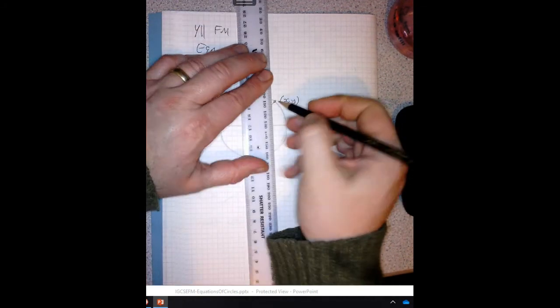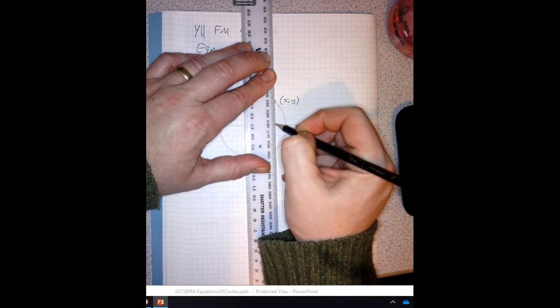My compasses aren't very good, and so I had to draw my circle manually.